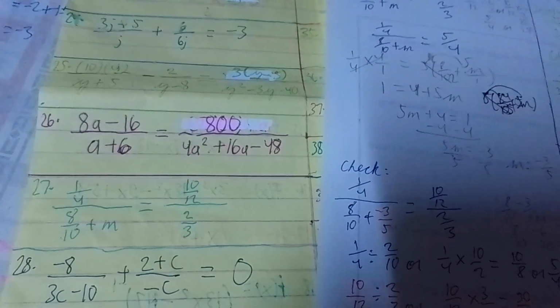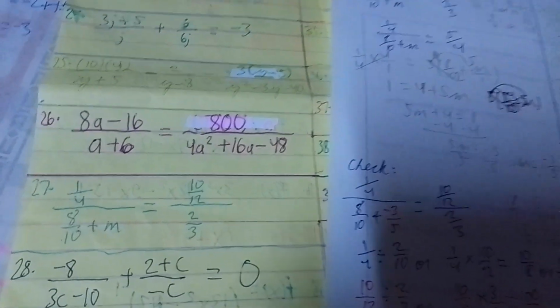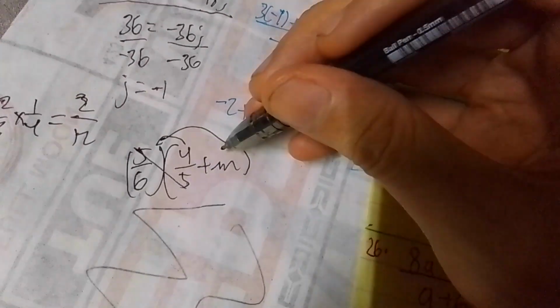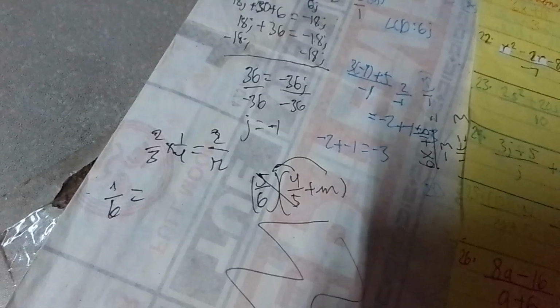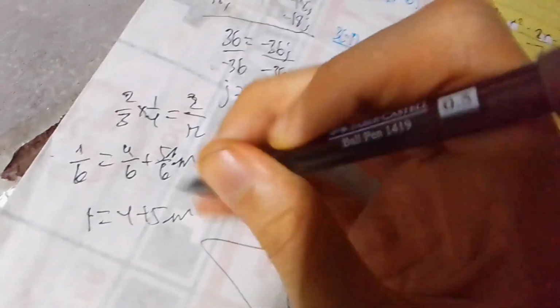So we multiply these terms by 5/6. Take note, we are going to distribute the 5/6 to all the factors here. So the 5's cancel, and we're just left with 4 over 6. So 1/6 is equivalent to 4 over 6 plus 5 over 6m. Take note the m's on the numerator. Therefore, 1 is equivalent to 4 plus 5m, all over 6. The 6's cancel because all the denominators are exactly the same. So that's another way you can solve for the answer.